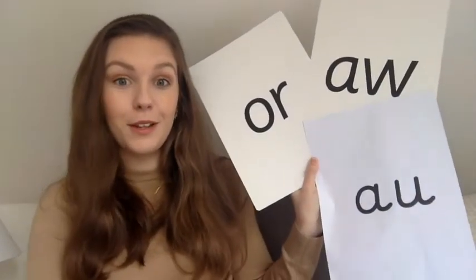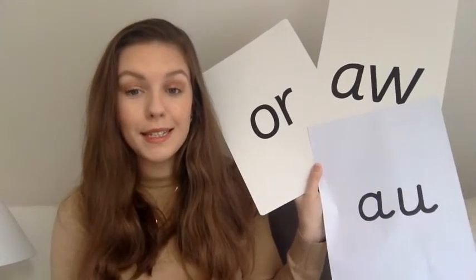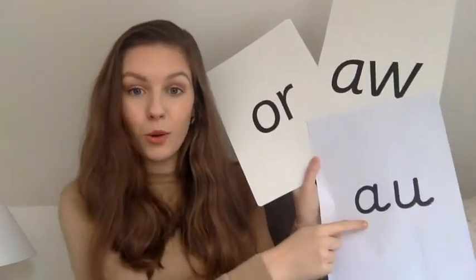Okay, so hopefully you said that all 3 of these cards make the or sound. This is or, this is or, and this is or too. That is one similarity. Another similarity was that all three of the or sounds are digraphs.